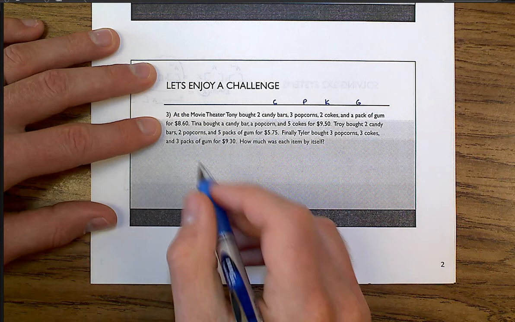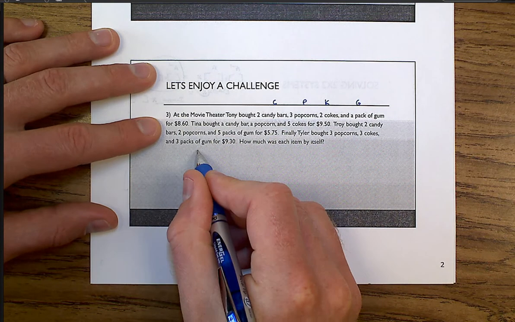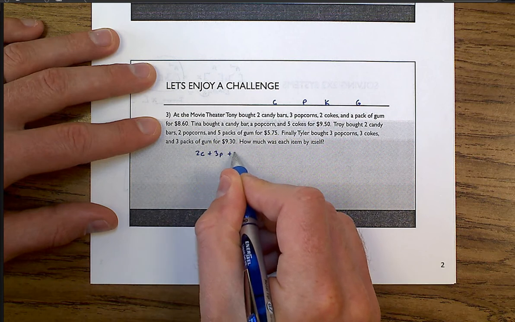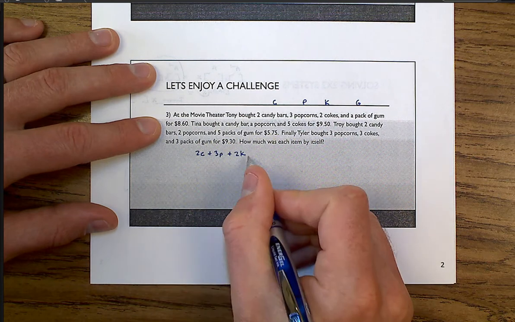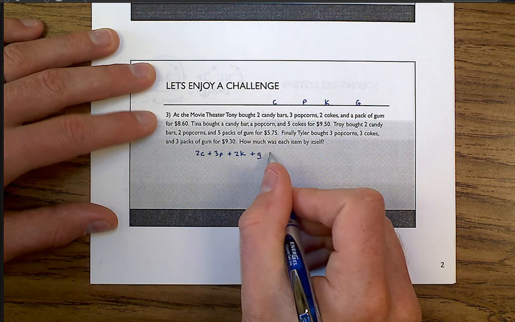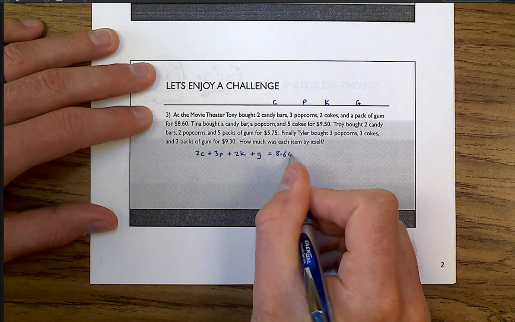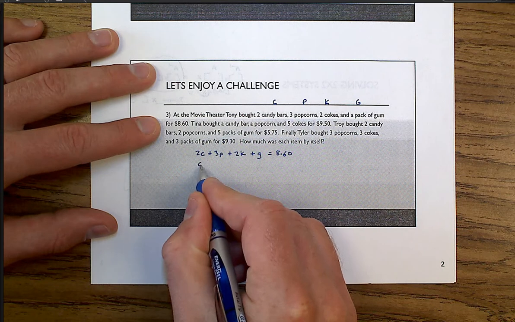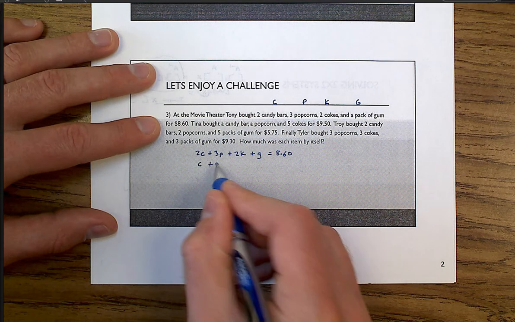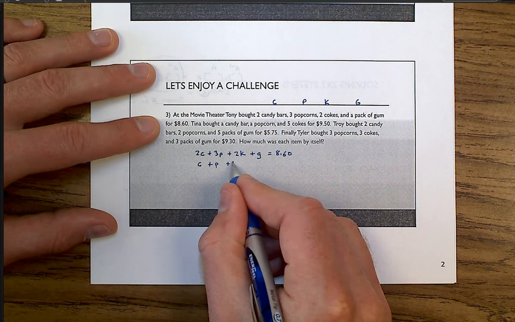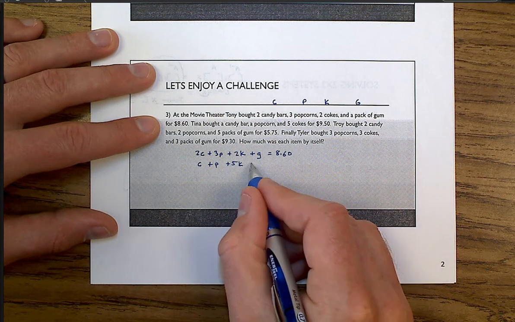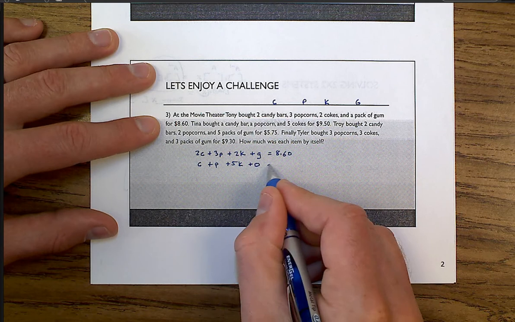So I'm going to write this. I got 2C plus 3P plus 2K plus G equals $8.60. That's sentence 1. Tina bought a candy bar, so 1C, a popcorn, a P, 5 Cokes, 5K. You know, there's no G in there, so I'm going to put plus 0, and I'll tell you why in a second, for $9.50.